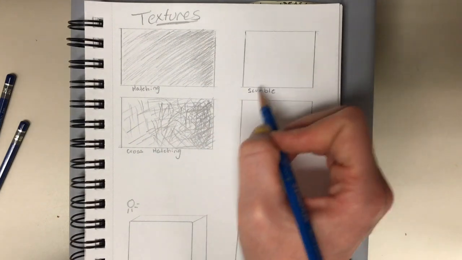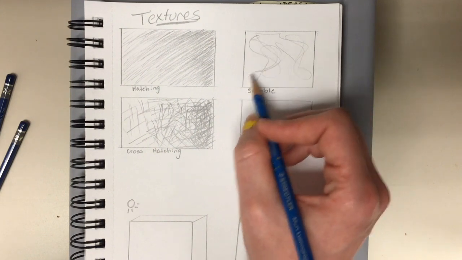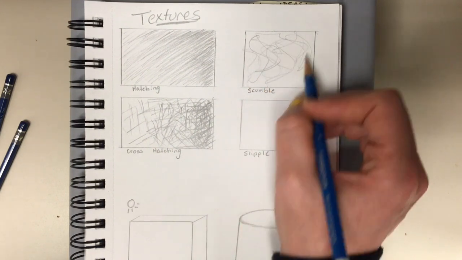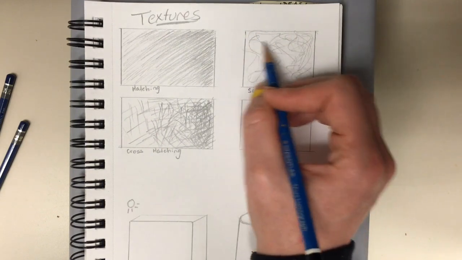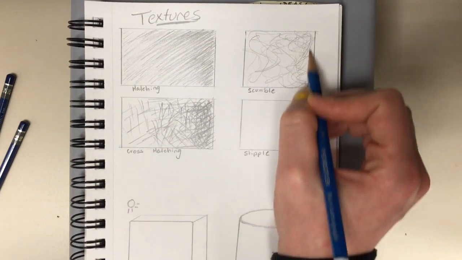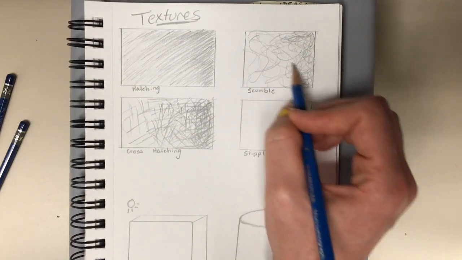Scumble is a controlled scribble, so I like to think when you scumble, your pencil stumbles across the paper. Make it darker over towards the right. Transition that into your lighter value.